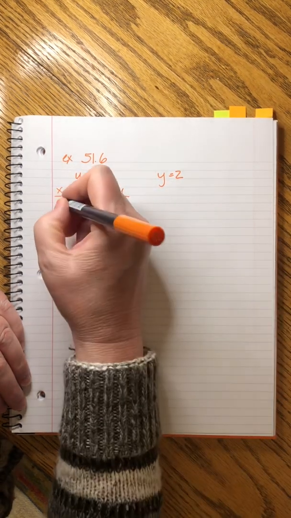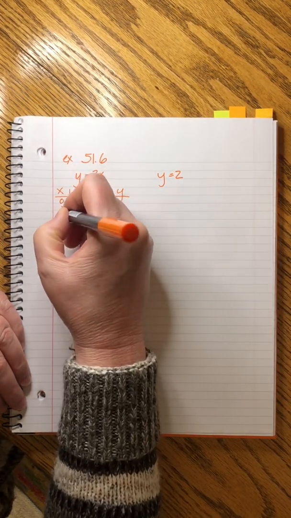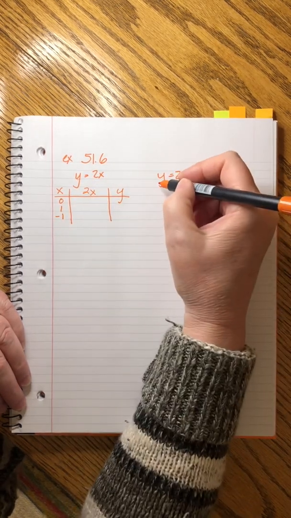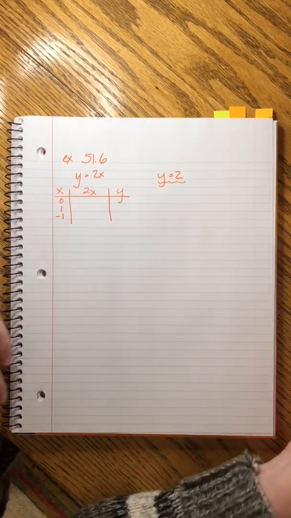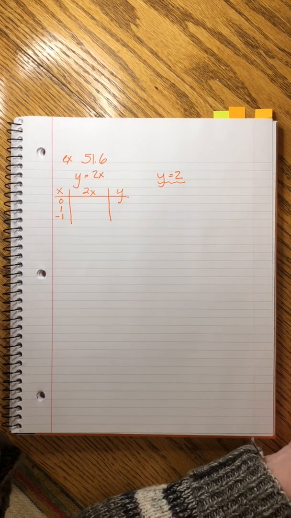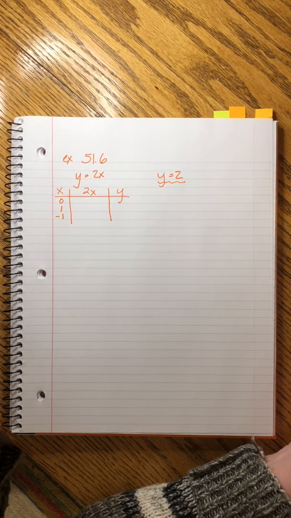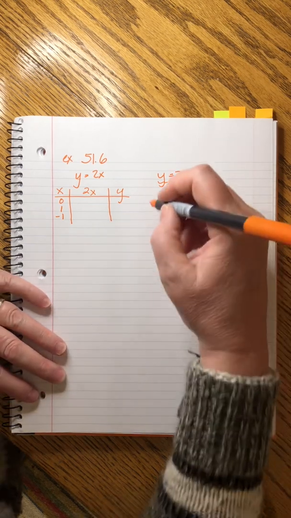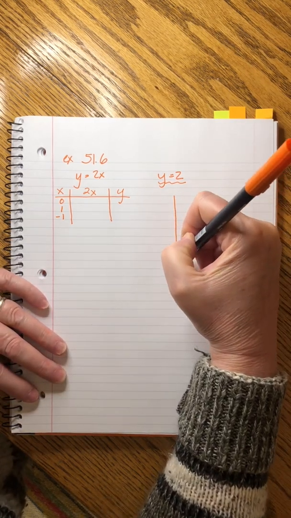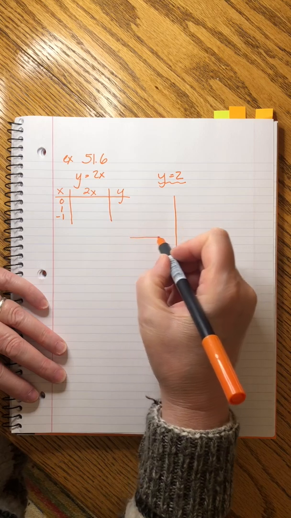And we'll do 3 of them. Let's choose 0, 1, and negative 1. And then this one's a weirdo, isn't it? This one just says y equals 2. So we know it's one of those trick situations. You may remember whether it's horizontal or vertical, but we'll pretend we don't know, and then we'll just draw it in. All right, so I'm going to start my grid.